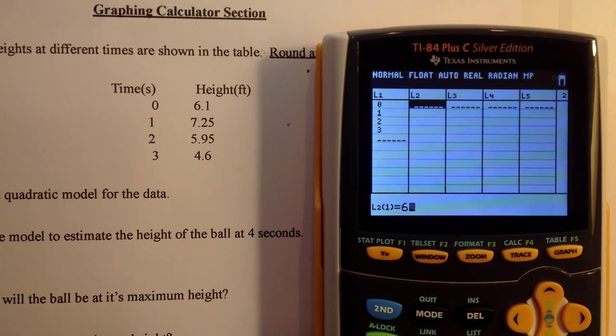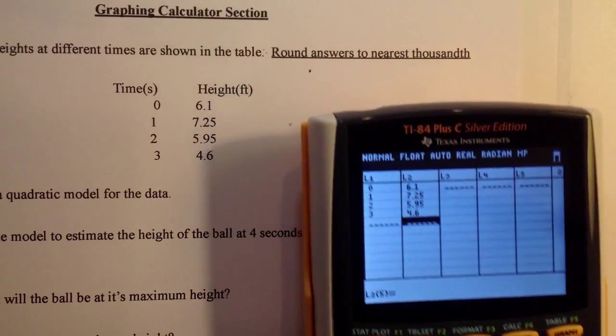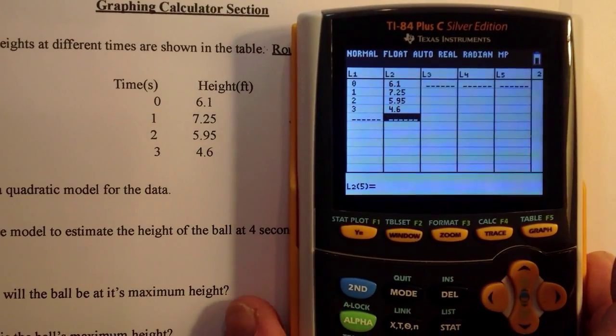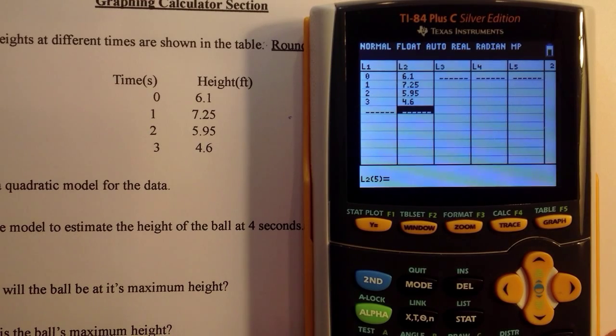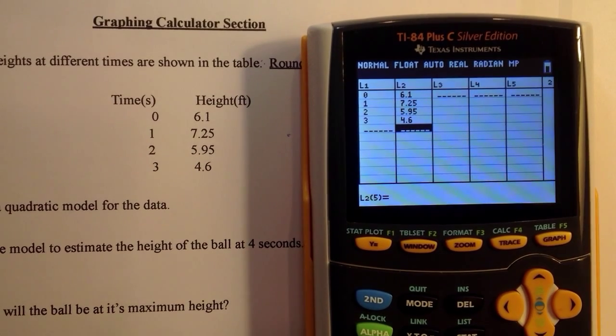So you have 6.1, 7.25, 5.95, and 4.6. So we've got the times and the heights. And what are these? These are heights at different times shown in the table. So it could be height of whatever thrown in the air. Find a quadratic model for the data. It's already telling you it's quadratic, so that's good.